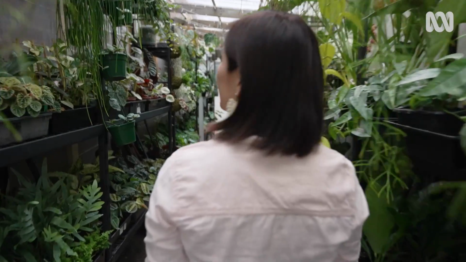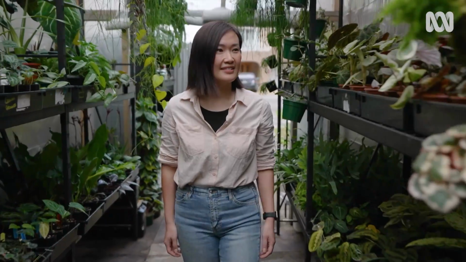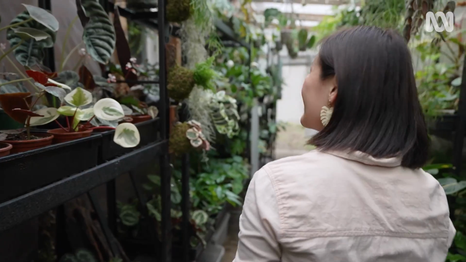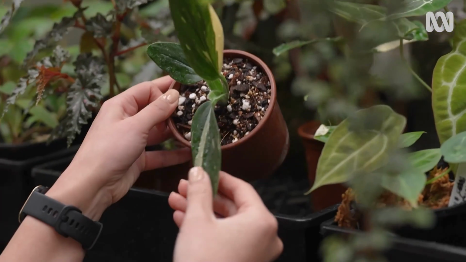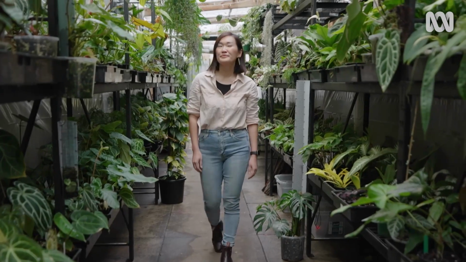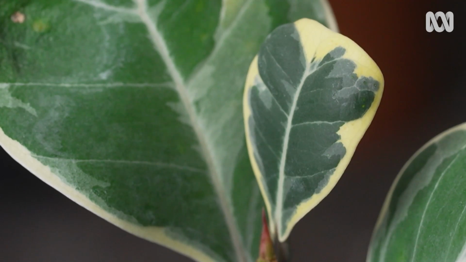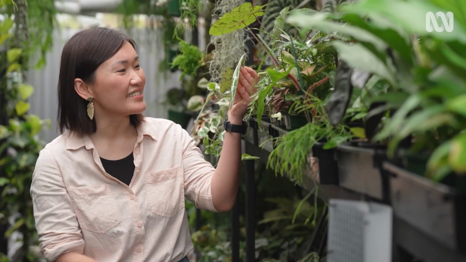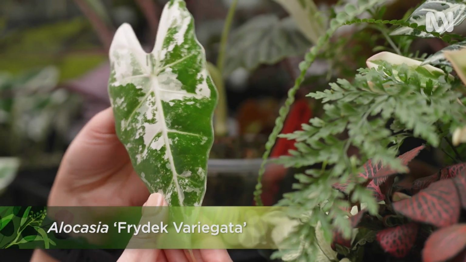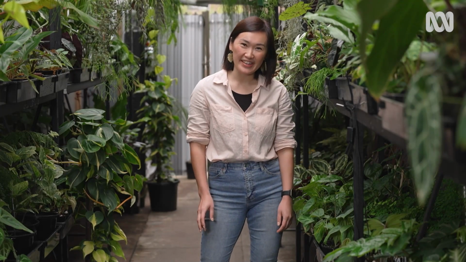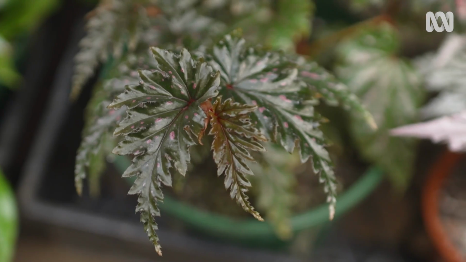So let's take a walk down variegation lane and explore what variegation actually is, how you can identify it, and potentially propagate more. As a basic definition, variegation is when a plant displays 2 or more colours on its leaves. It can also be on the flowers or stems. One of my favourites is this alocasia here. I love the random blotches on its leaves. And there's many different types of variegation. Let's look at a few of them.